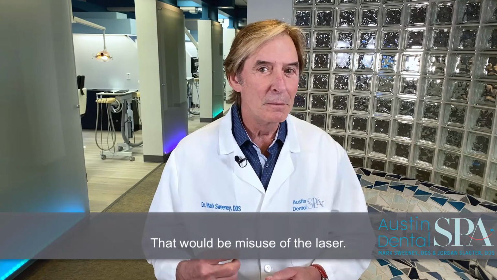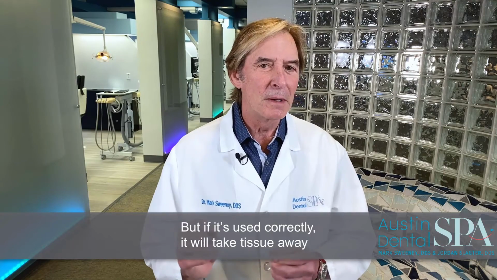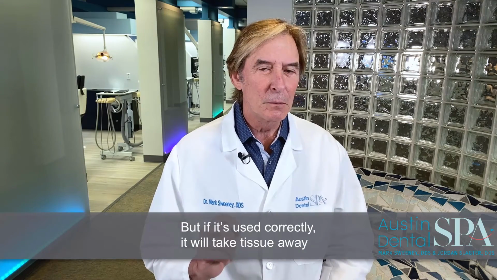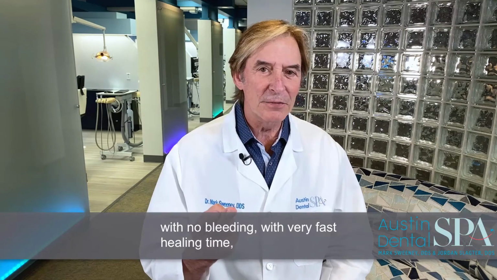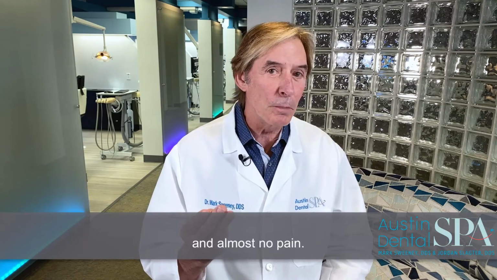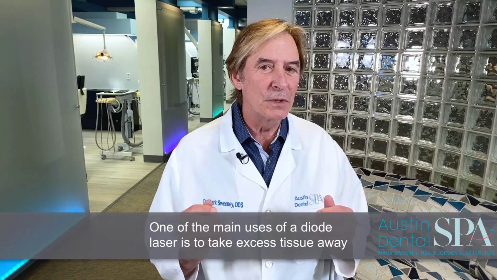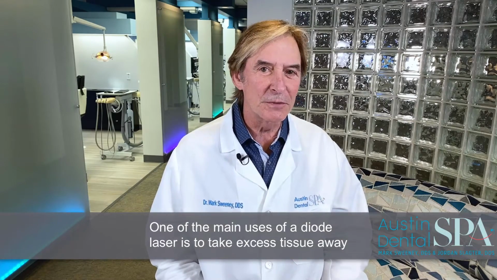That would be misuse of the laser. But if it's used correctly, it will take tissue away with no bleeding, with a very fast healing time, and almost no pain. One of the main uses of a diode laser is to take excess tissue away.